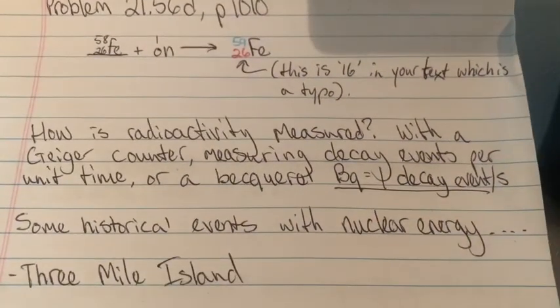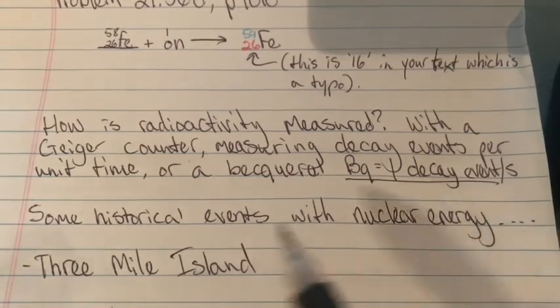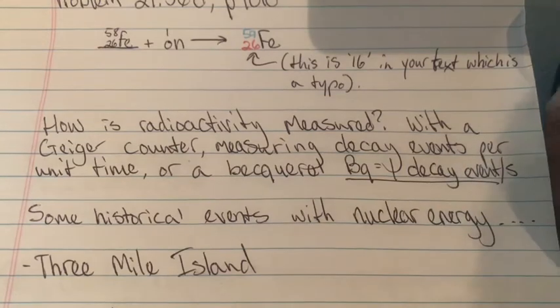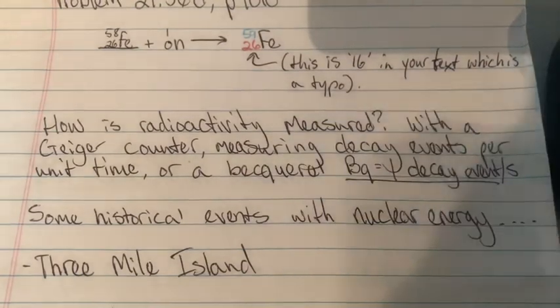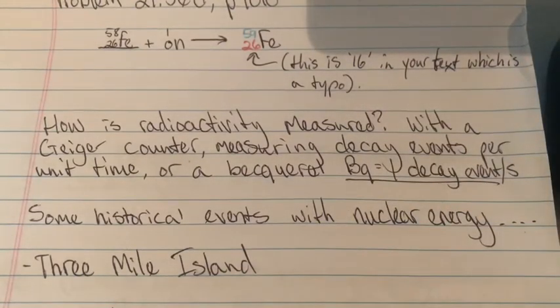So some historical events with nuclear energy. About a year before I was born, this happened at Three Mile Island. This is in Pennsylvania, just across the river from Harrisburg, which is actually a pretty nice city. And if you ever get around to checking out the Capitol, it's really something. Something you can look at via Wikipedia. There's plenty of information on this. Thankfully, the residents weren't tremendously affected by this, tremendously in a bad way.